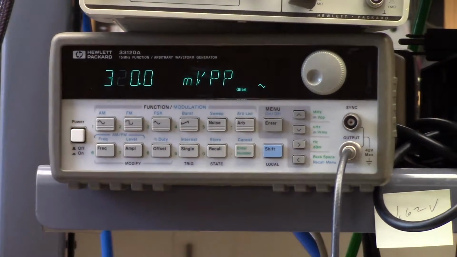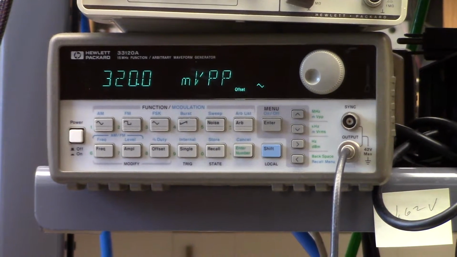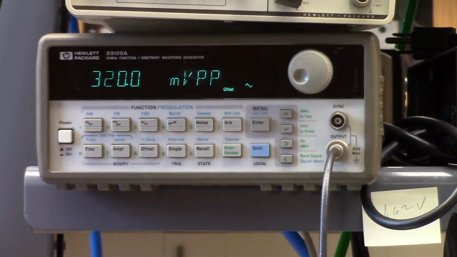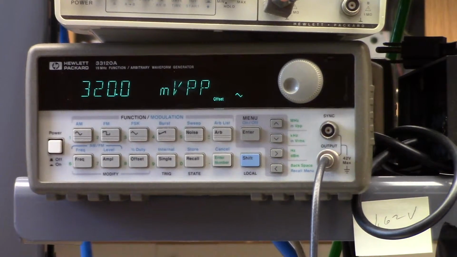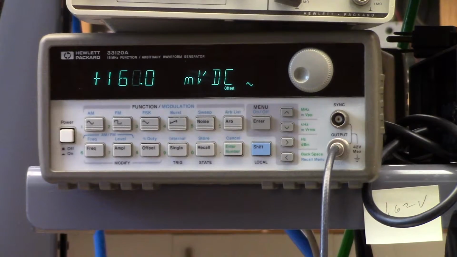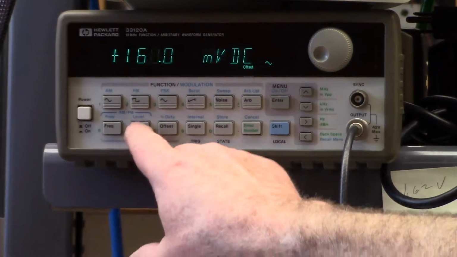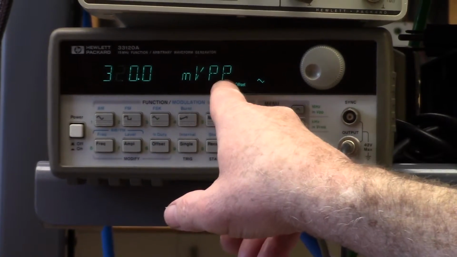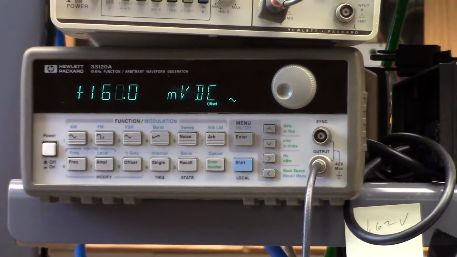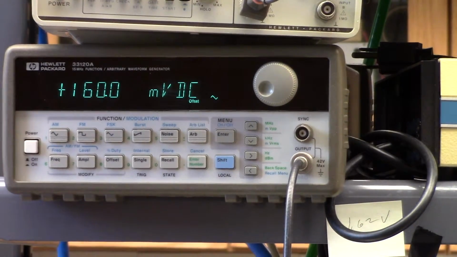It's got an amplitude of 320 millivolts peak to peak, which matches the expected DC offset as you go from a bias image to a very bright flat field image. And it has an offset of 160 millivolts. So in fact, that gives you a triangle wave. Since the amplitude is in millivolts peak to peak, and you've offset it by half of the peak to peak amplitude, you have a signal which is going from 0 up to plus 320 millivolts and then back down to 0.